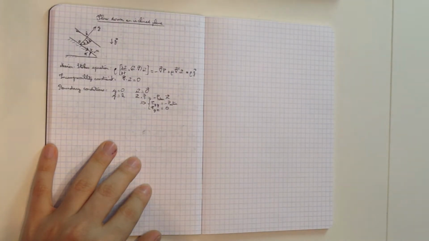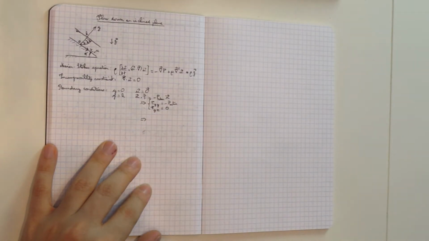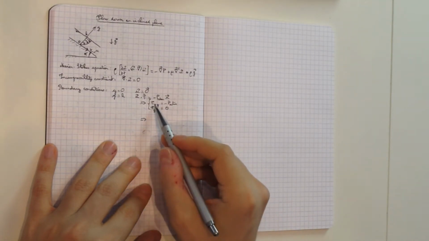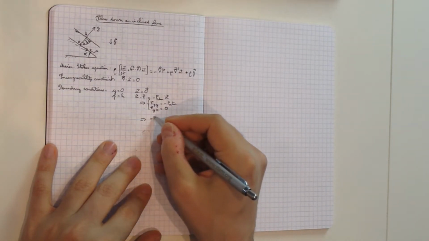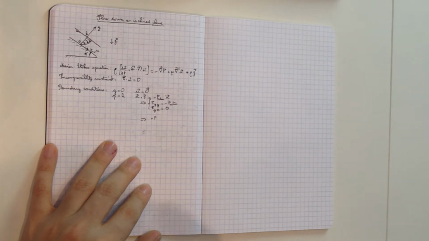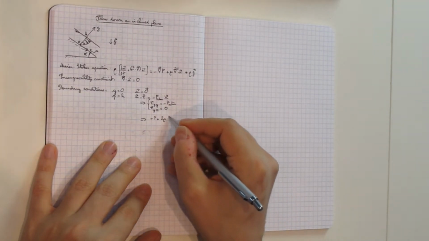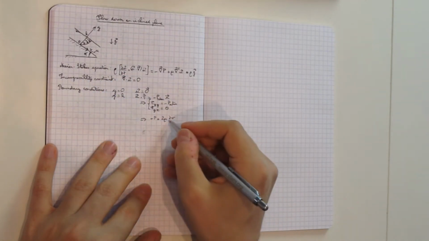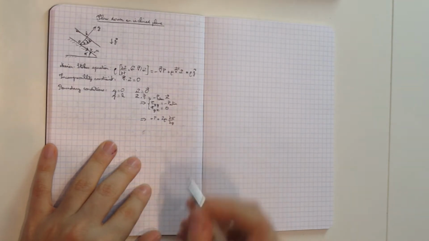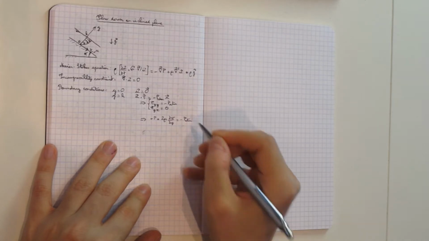And we can further write this out in more detail using the components of velocity. In particular, tau yy is going to be minus the pressure in the fluid, plus 2 mu dv by dy, where v is the velocity in the y direction, and that's going to be equal to minus p atmospheric.